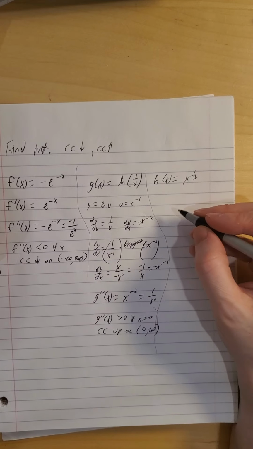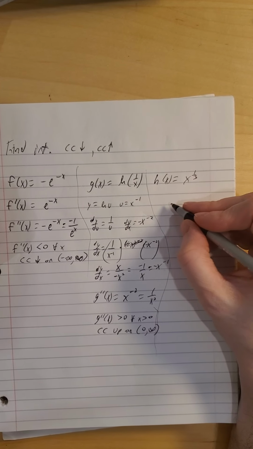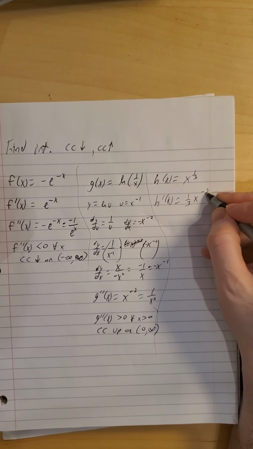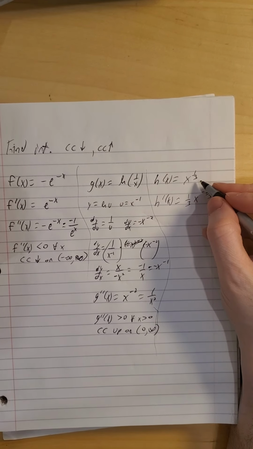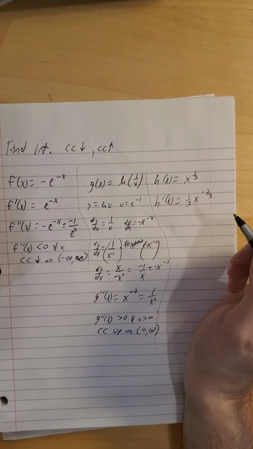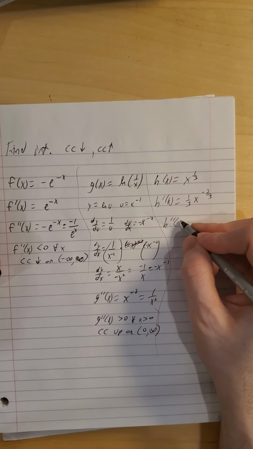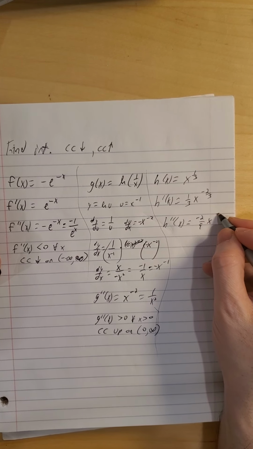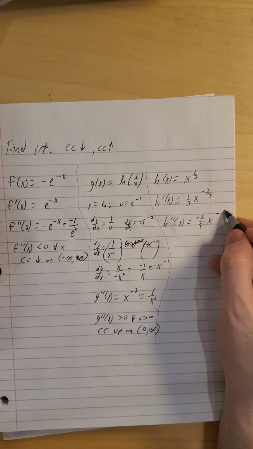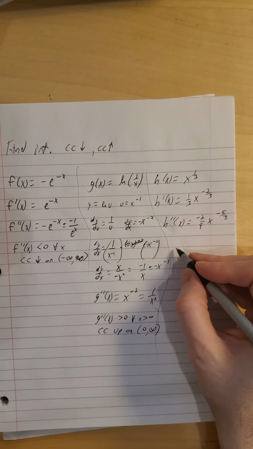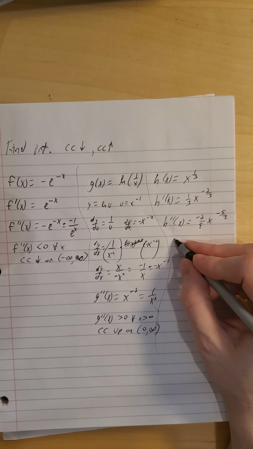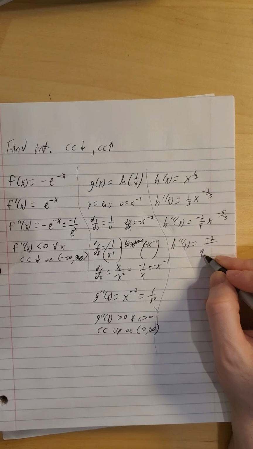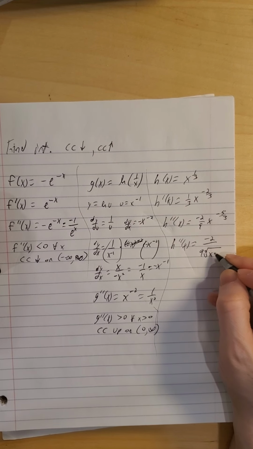And finally, h of x, which was x to the 1/3 power, h prime of x is 1/3 x to the -2/3, so 1/3 minus 3/3. 1 and 3/3 are the same. h double prime of x is -2/9 x to the -2/3 minus 3/3, which is -5/3. So h double prime of x is -2 over 9 times the cube root of x to the 5th.